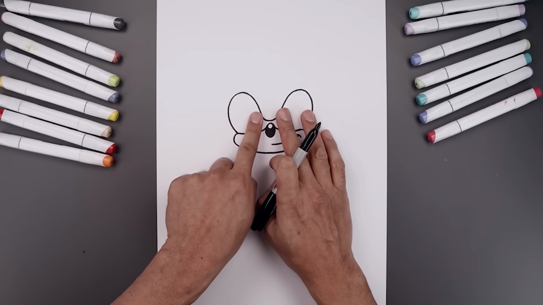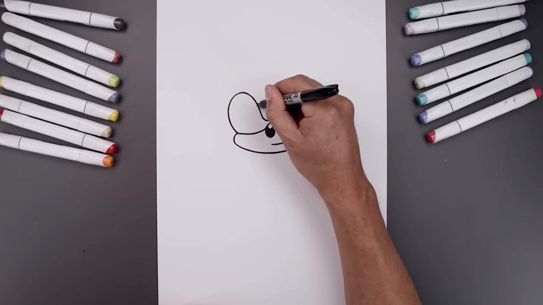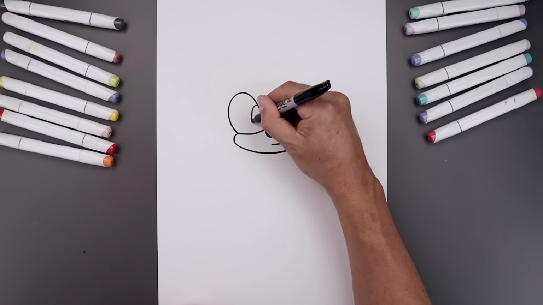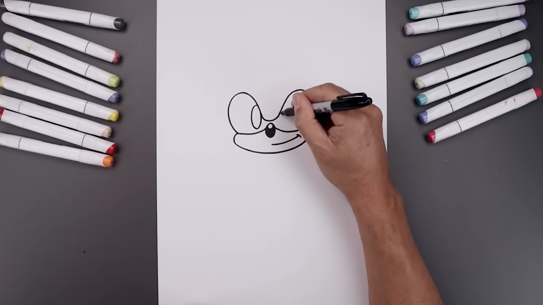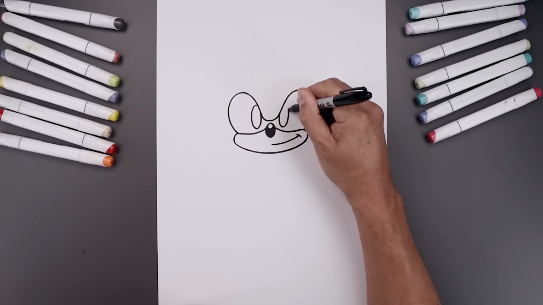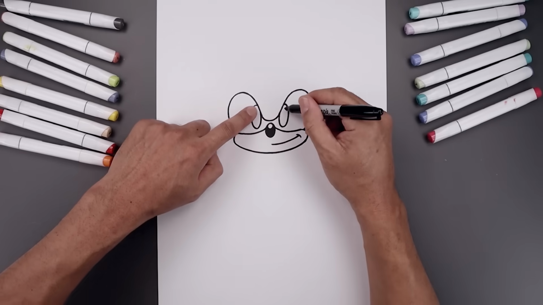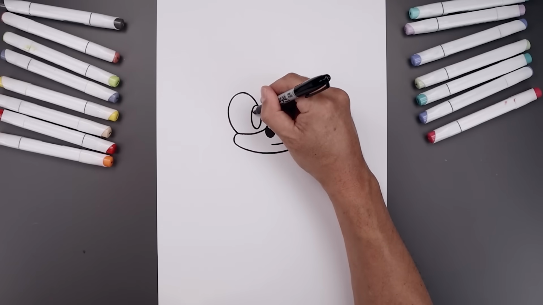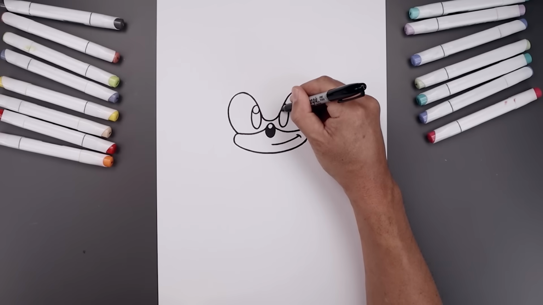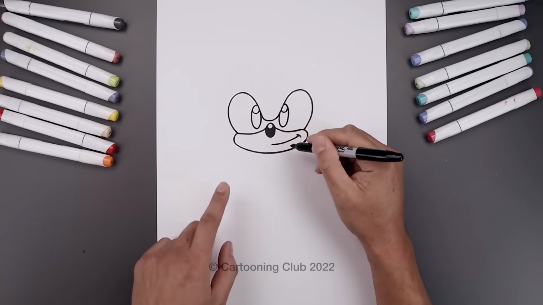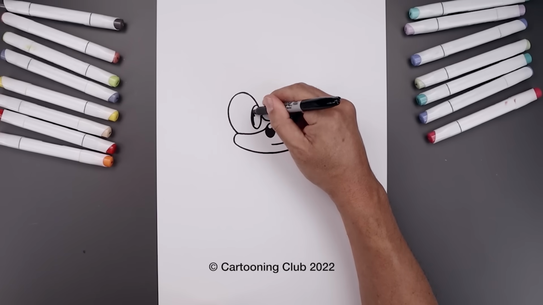Let's push the eyes towards the inside. We'll start from the top left and draw an oval, going all the way around towards the bottom, and then bend that back up towards the top. Let's do the same thing on the right. Let's add a small highlight circle along the top of each eye. And we'll fill the bottom of the eyes in black.